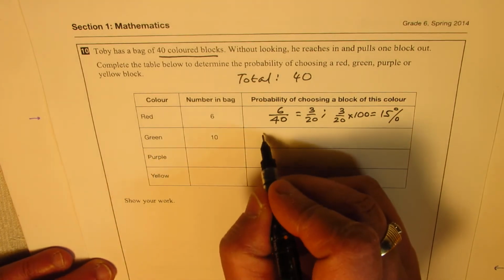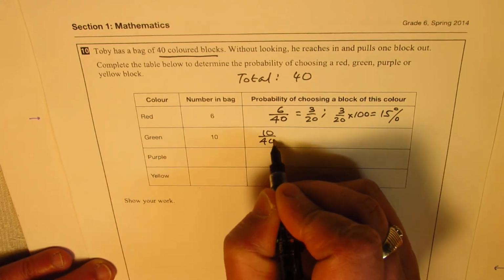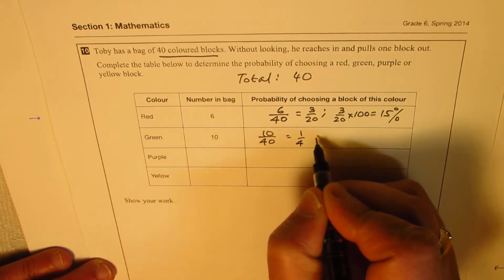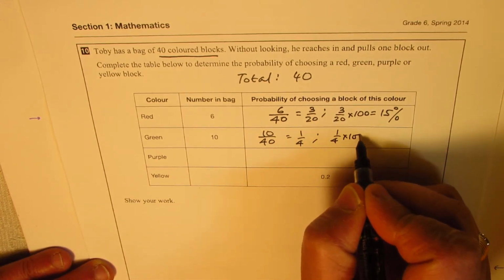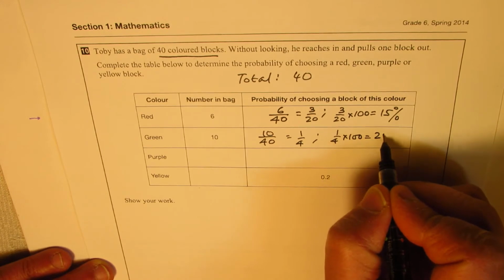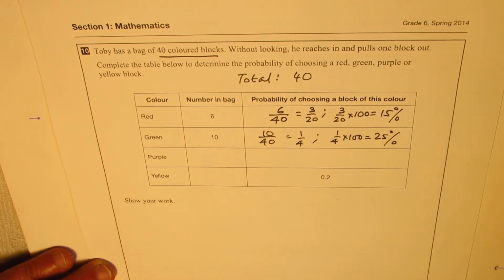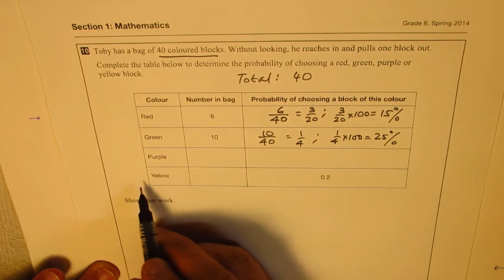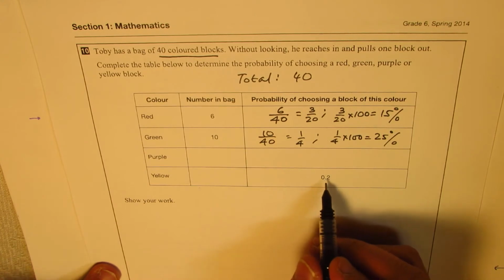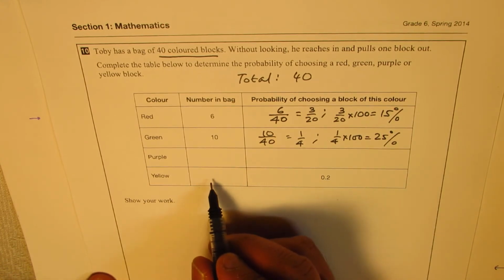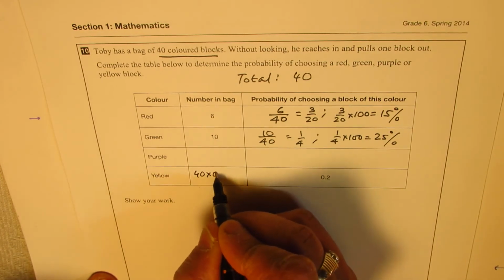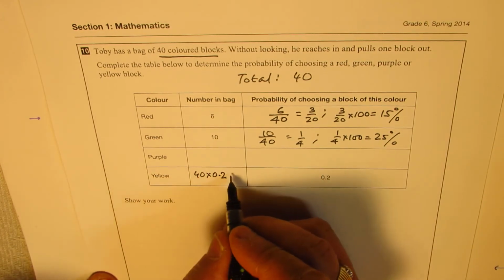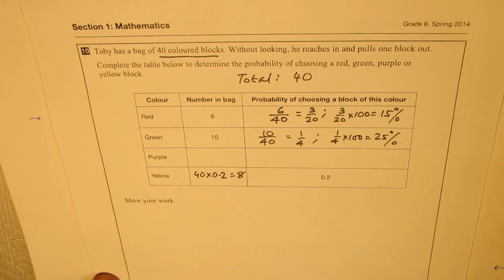Now for green, it is 10 out of 40, correct? So that is 1/4. And in percent, it will be 1 over 4 times 100. You can use calculator. Perfect. You get 25% here. Now, we are given for yellow that the probability is 0.2. That means how many are there in the bag? So it is 40 times 0.2. So that gives you 8, right? So 8 is the total number of yellow.